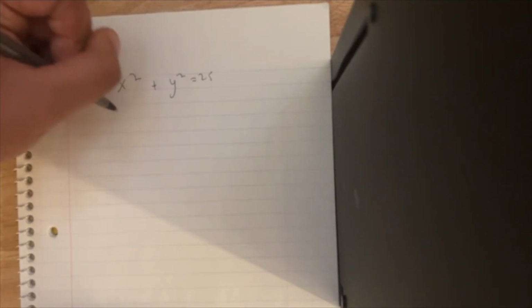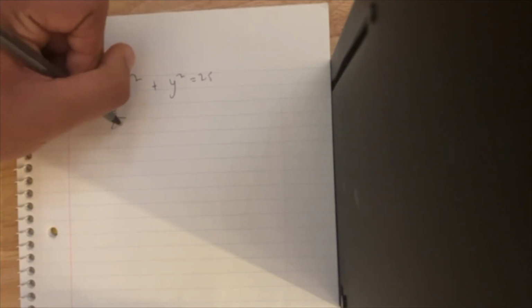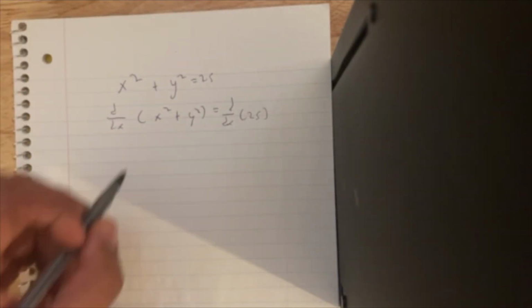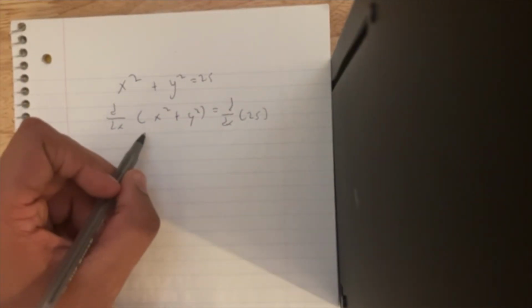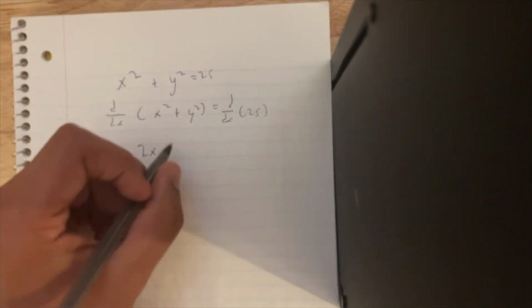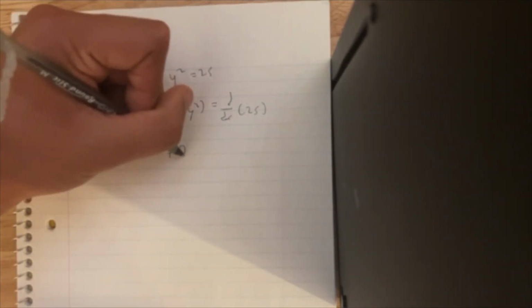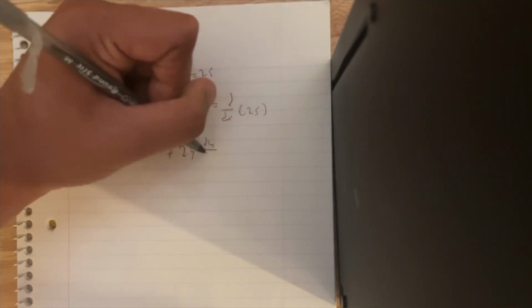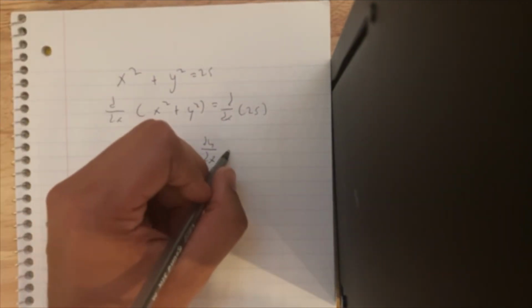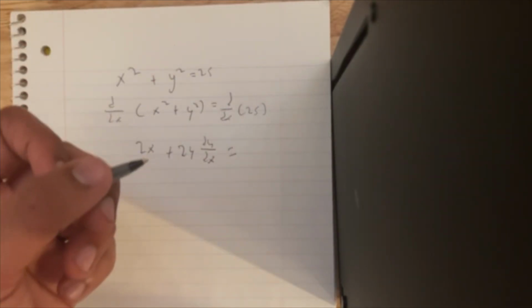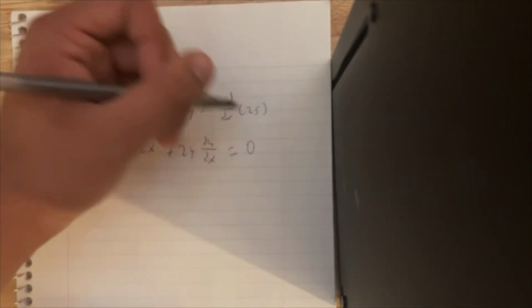All right, now that we're online, we have a problem here, and we have to find the horizontal tangents of this. So first we differentiate it. We put d/dx on both sides, so d/dx of x squared plus y squared is equal to d/dx of 25. So the derivative of x squared is just 2x. The derivative of y squared is just 2y dy/dx due to chain rule. And the derivative of 25, the derivative of any constant, is just 0.